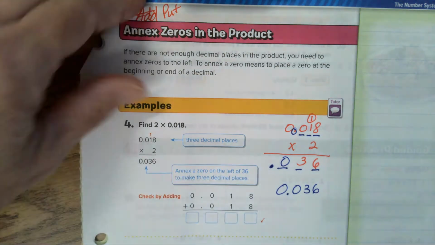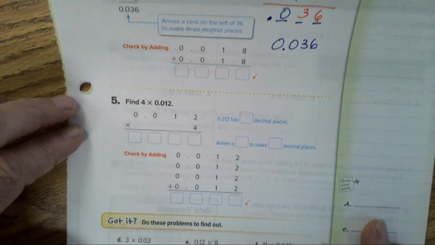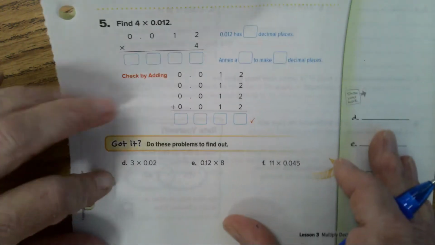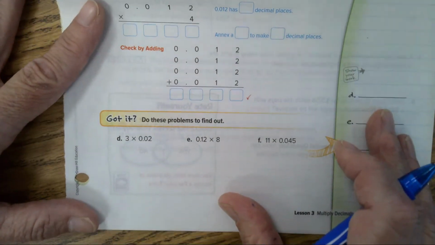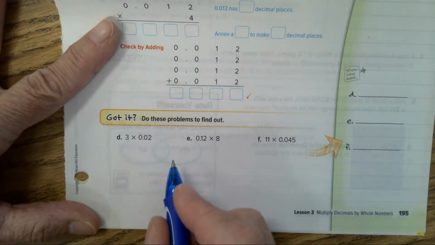Okay, we're going to skip that part. I'm going to skip number 5. Let's just go right on down to letter D. Let's just practice these. Here, kids, you could do this one in your head.